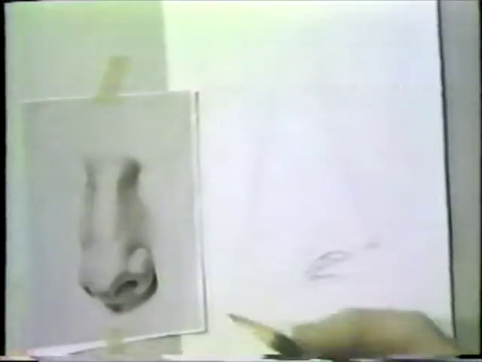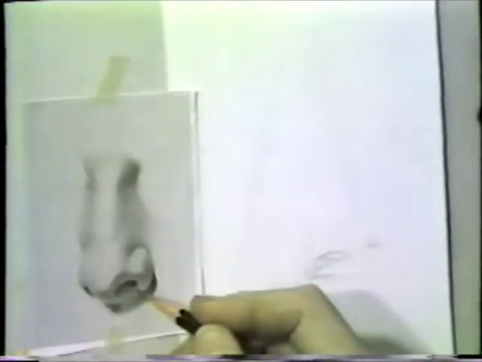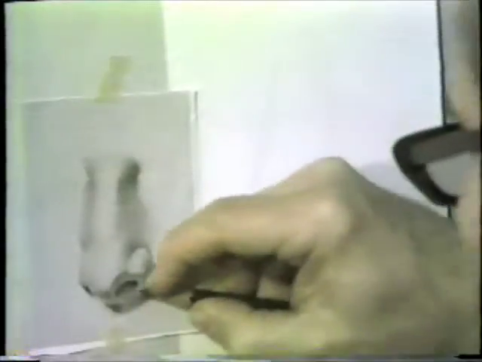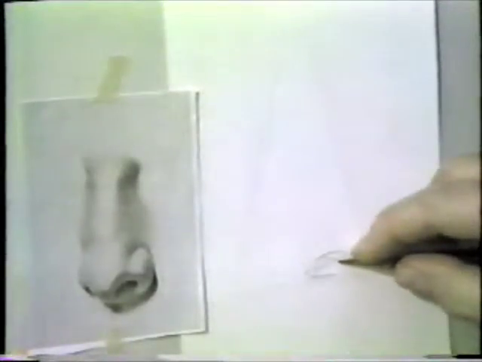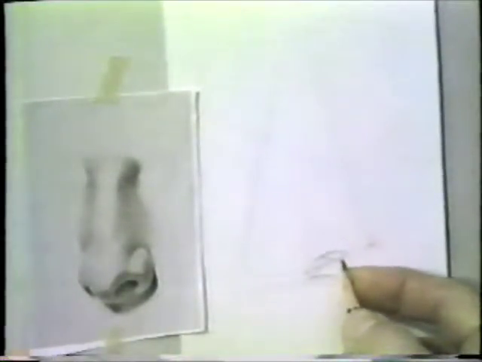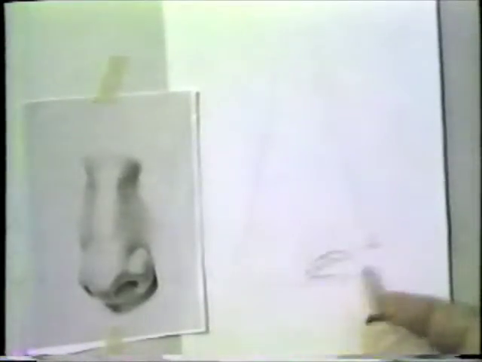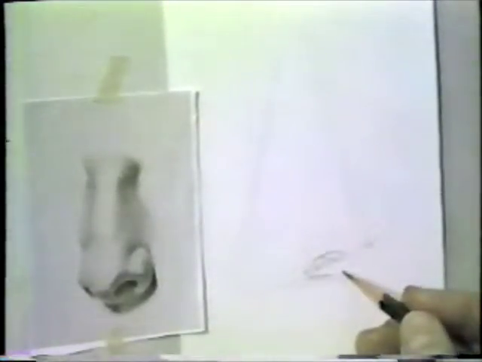Same at this point. And now we want to find out how deep it is from here to here. And we measure like this and find that it comes about such on the model, on the nostril there, like that will be the bottom of the alar wing.